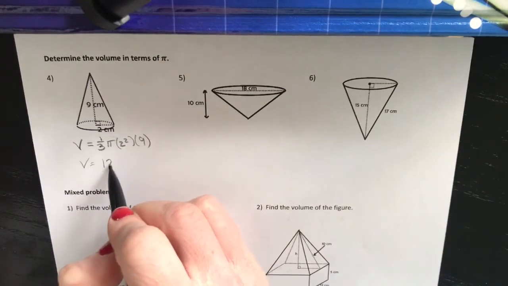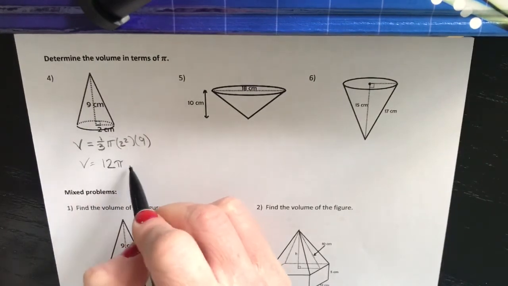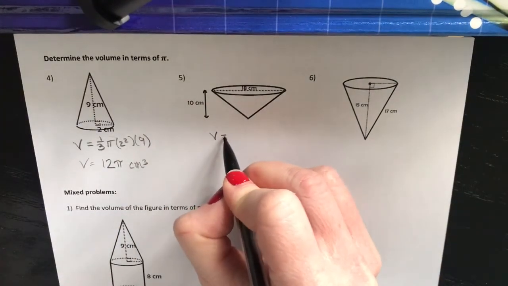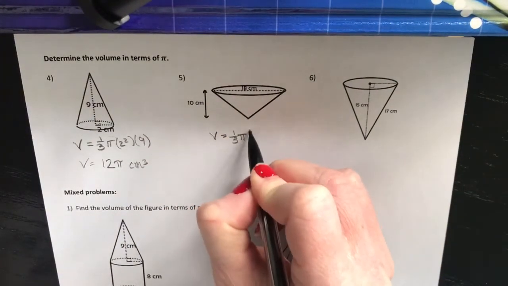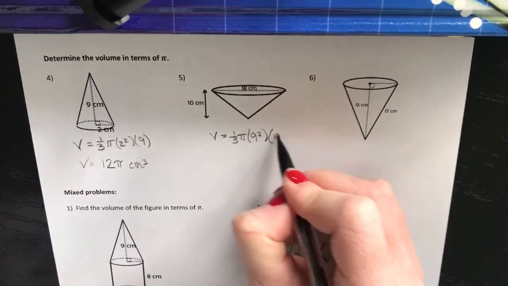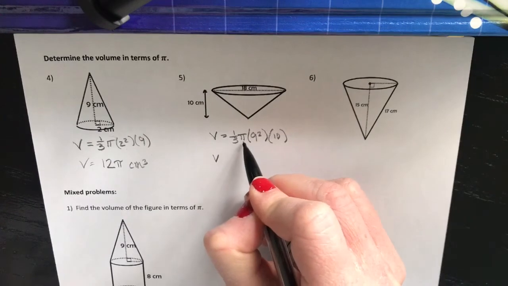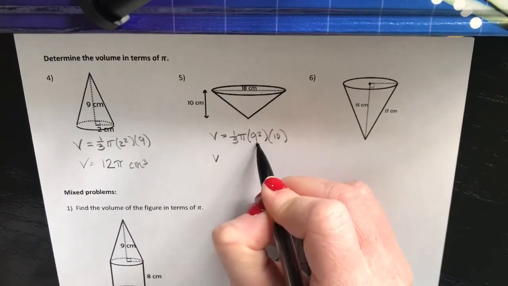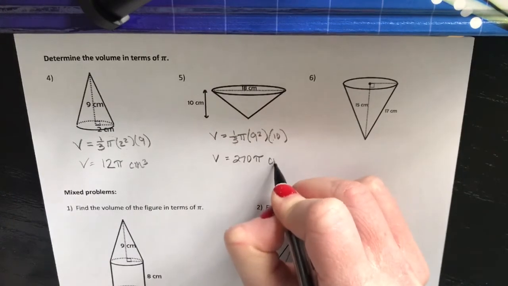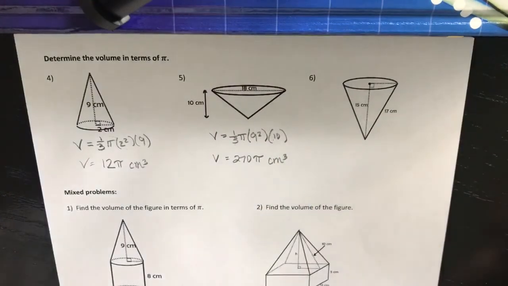If you do that, you get 12, and then we attach the pi onto the end, centimeters cubed. Same thing for number 2: 1/3 pi, in this case the radius is 9, half of the diameter, and the height is 10. We do not type in the pi, we type 1/3 times 9 squared times 10. We get 270, we attach the pi to the end of it, centimeters cubed.